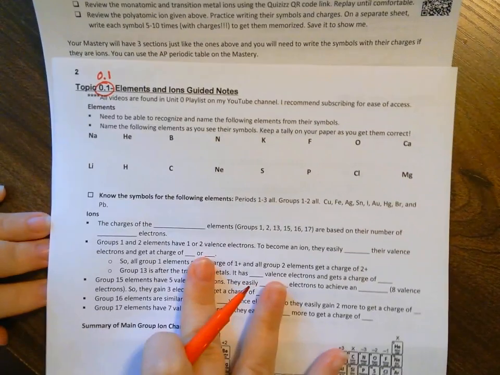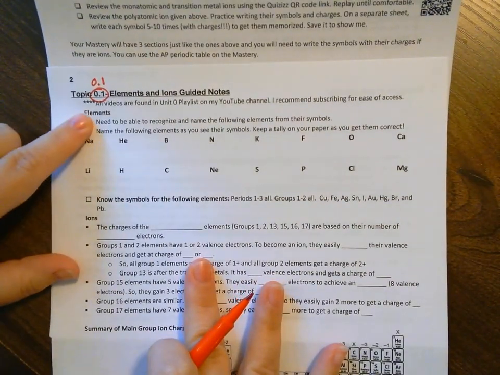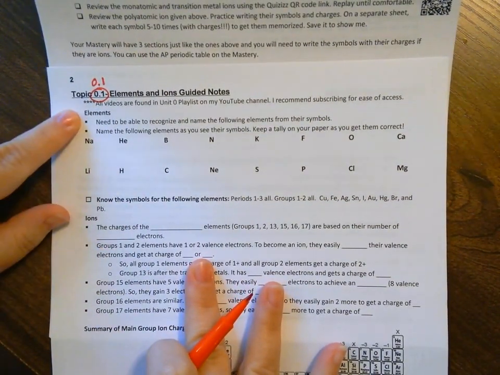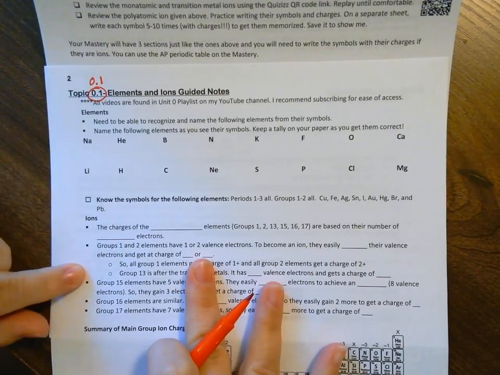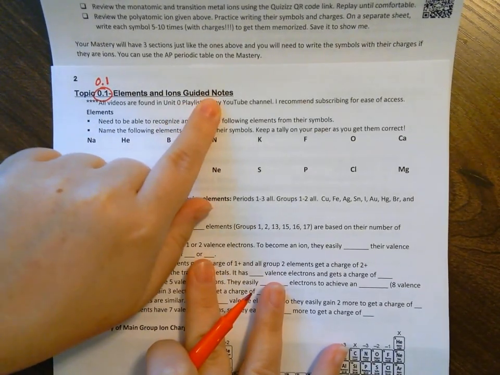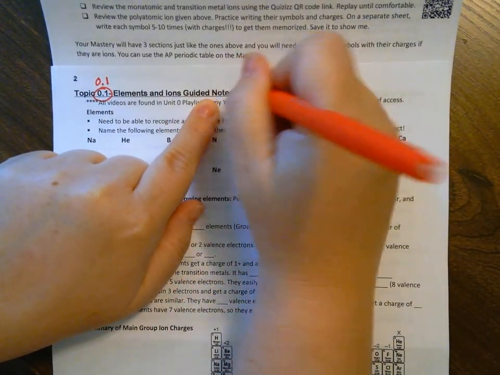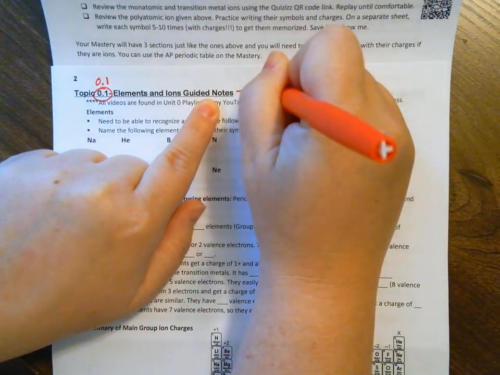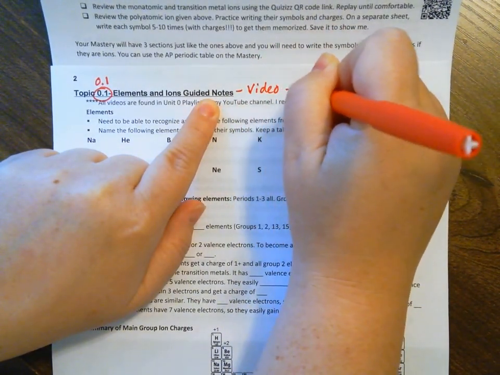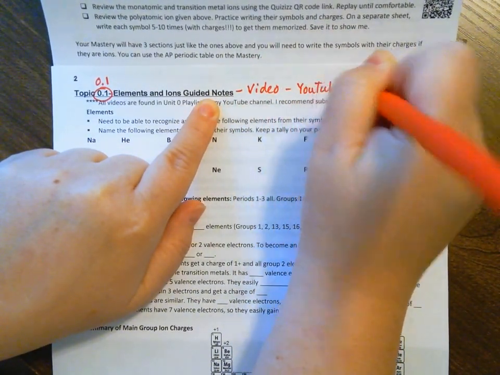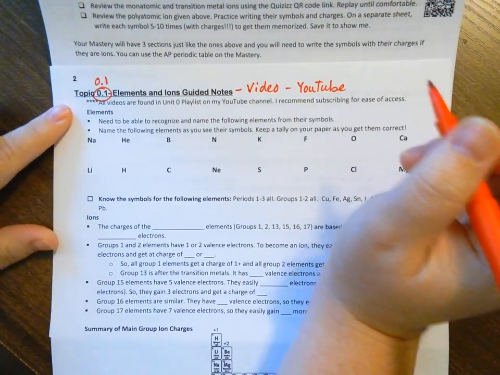Next, you'll find the guided notes. So guided notes, they're going to be found with a video on YouTube, and my YouTube channel will be linked on Teams, so you can find it easier.